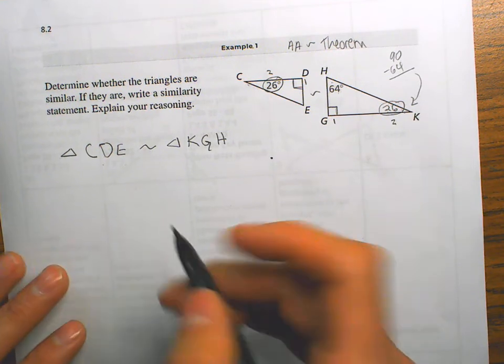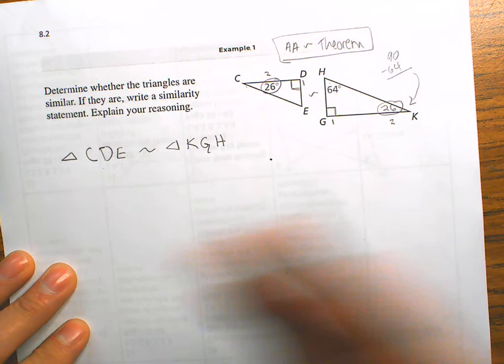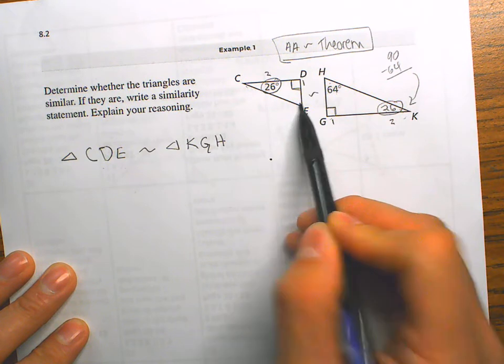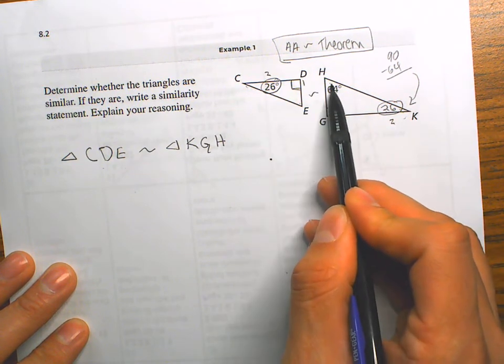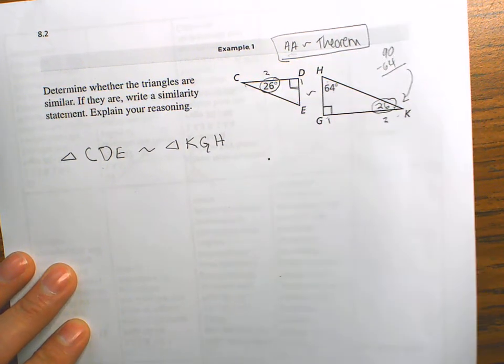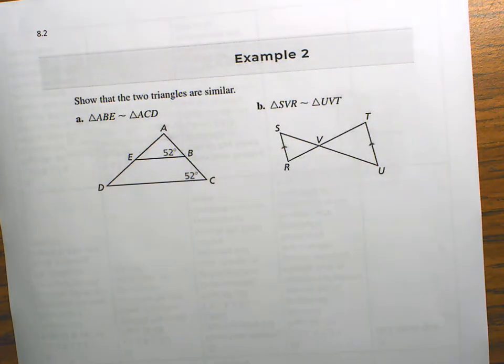Okay, and these two are similar because of the angle-angle similarity theorem. And what were those two angles? Angles D and G and angles C and K. Do we really need this one? Well, we could have done it the other way too. I could have found this one and found it congruent to this one. So the simple fact that you have two pairs of angles congruent allows you to say that these two are similar. Let's look at example number 3.